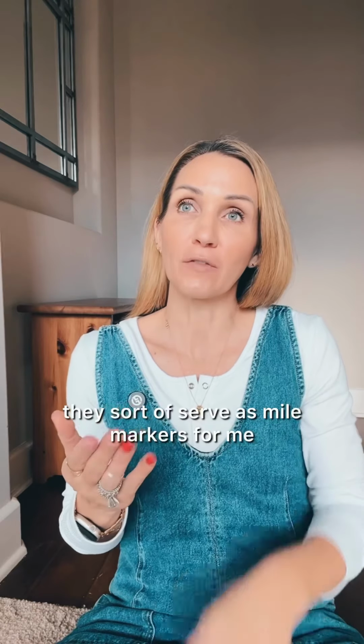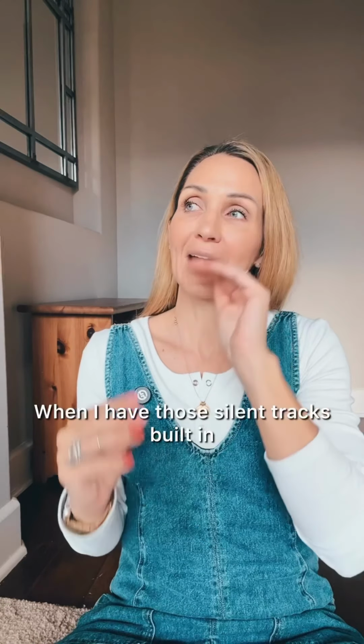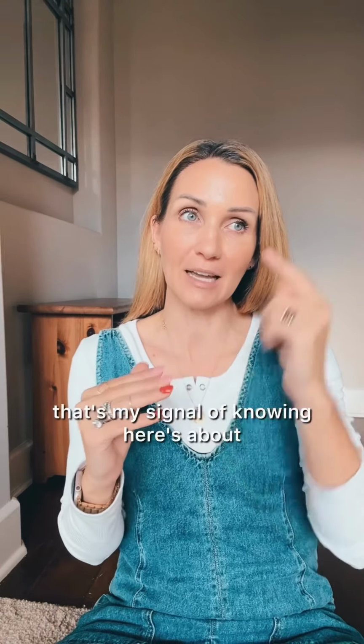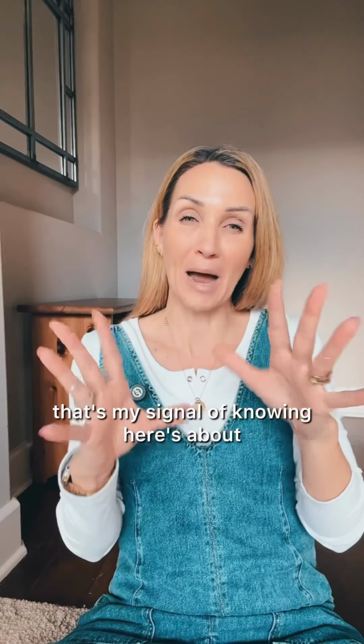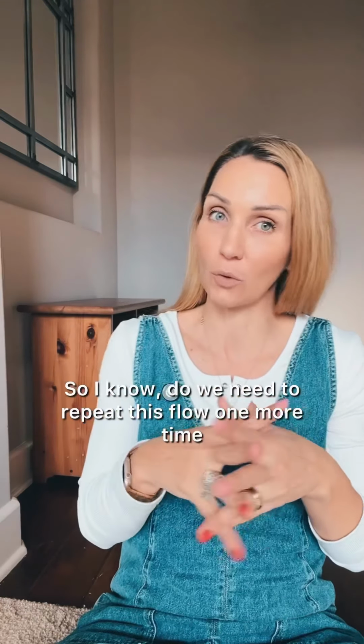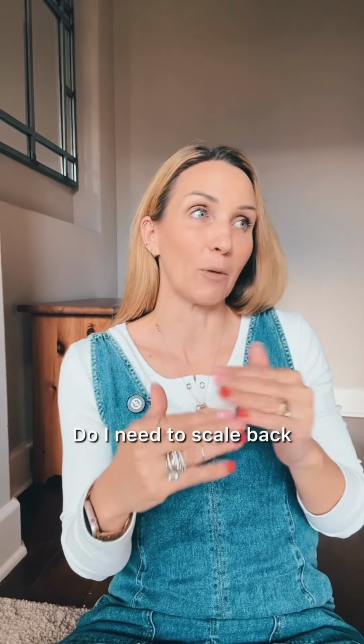They sort of serve as mile markers for me. When I have those silent tracks built in, that's my signal of knowing here's about where I want to be at this portion of the class. So I know, do we need to repeat this flow one more time? Do I need to scale back? This silent track is telling me there's a mile marker for where we're at in this class.